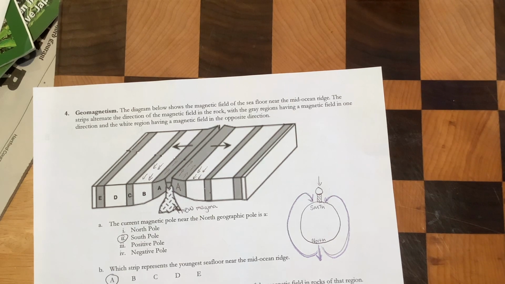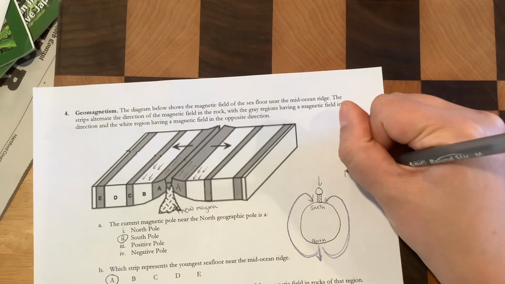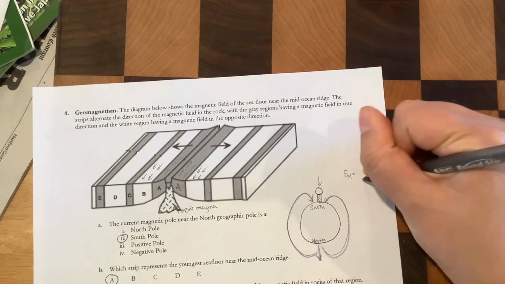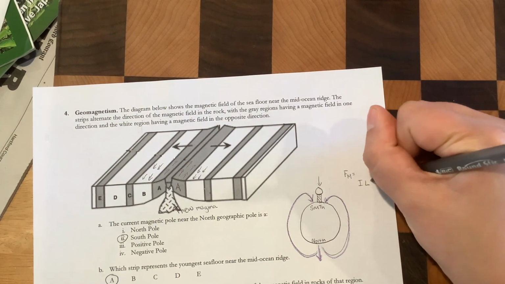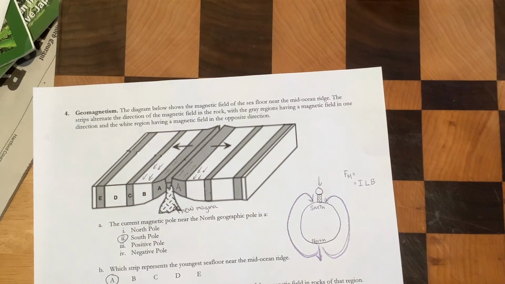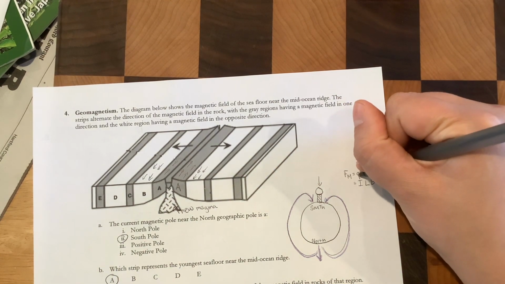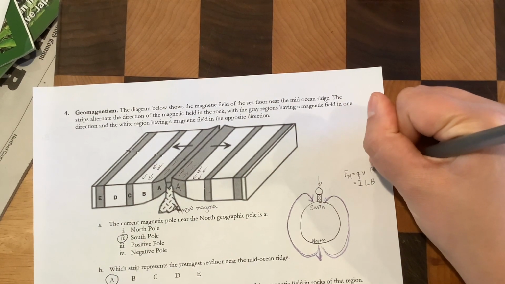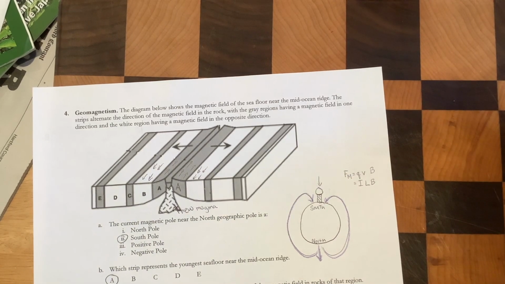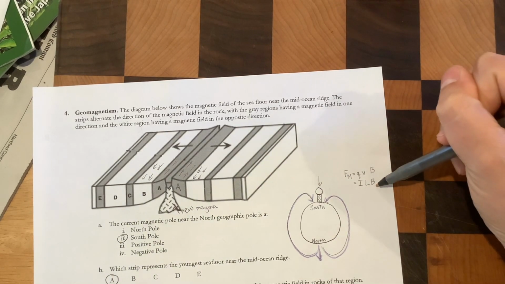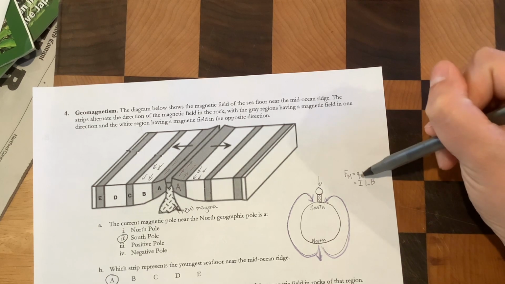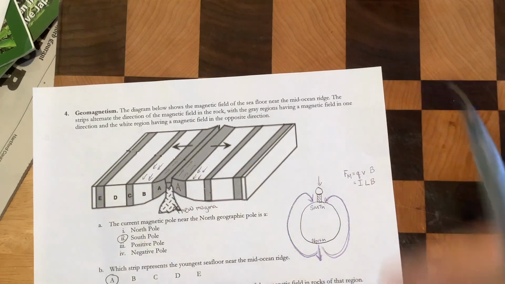Now, magnetic force acts on moving particles. That's why in the magnetic force equation, there's an ILB. I need the moving particles for current. If you look this up online, you might also see an equation for magnetic force with QVB. They're the same equation, but one is for single particles and one's for whole organized currents.